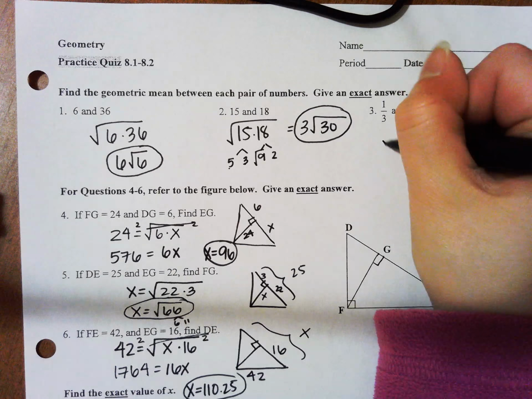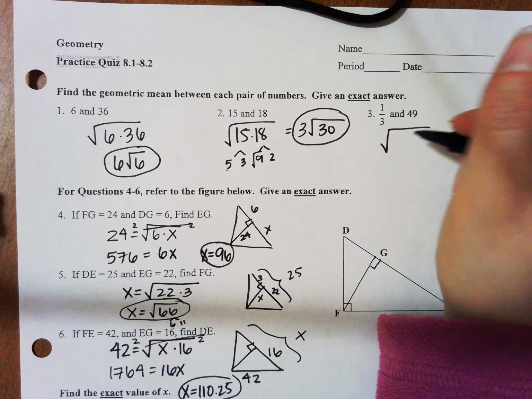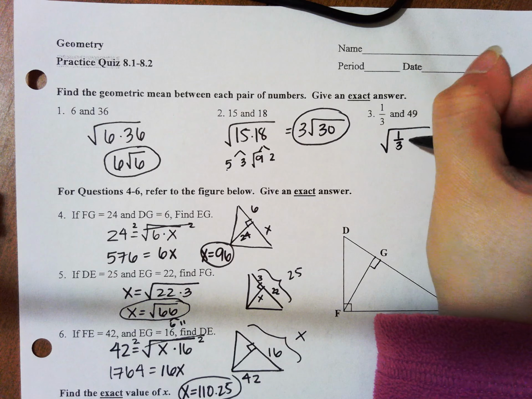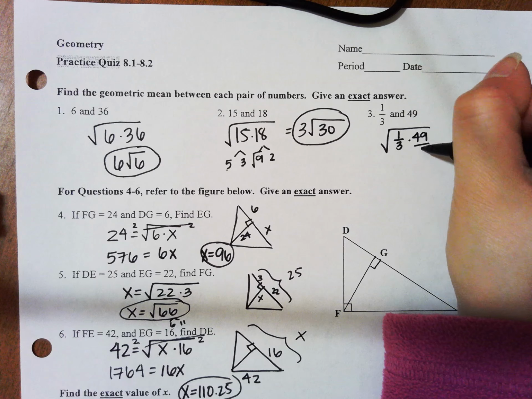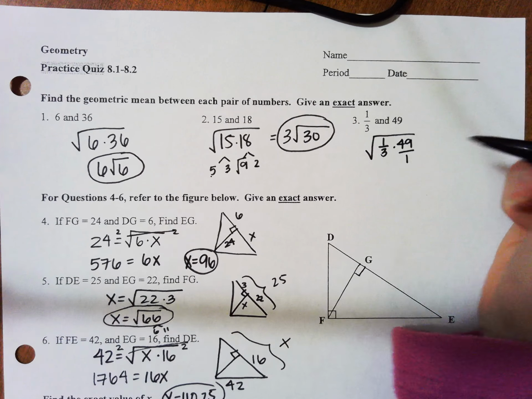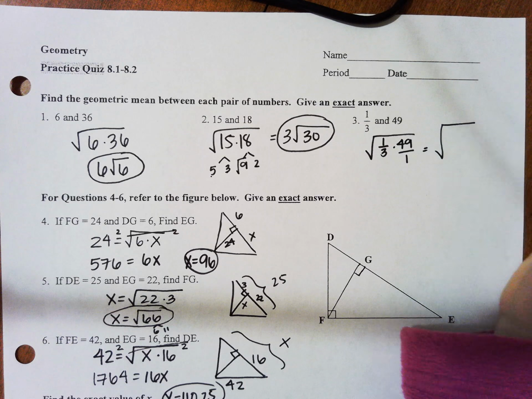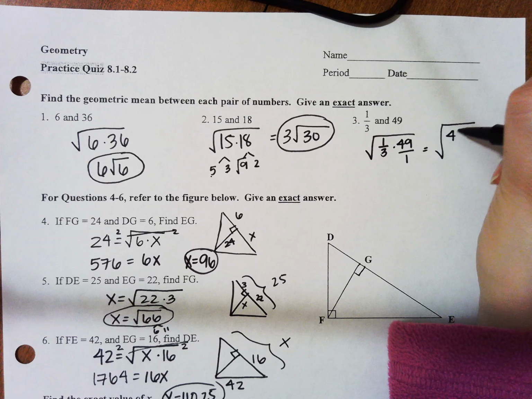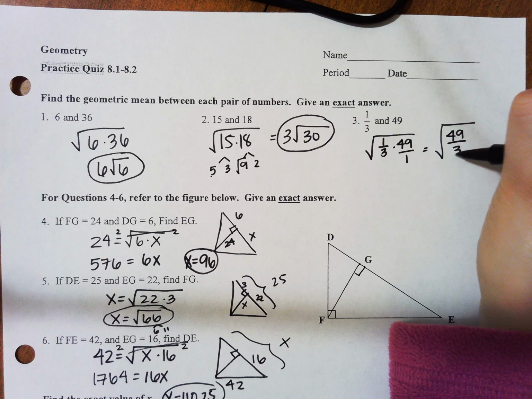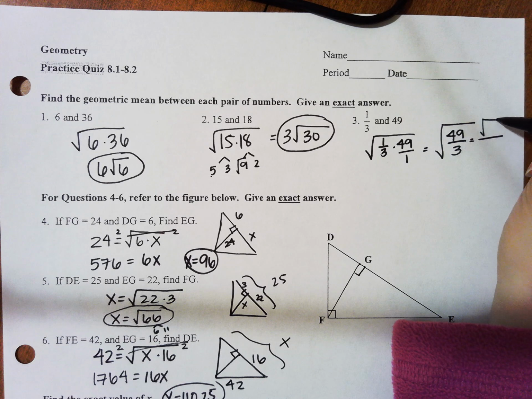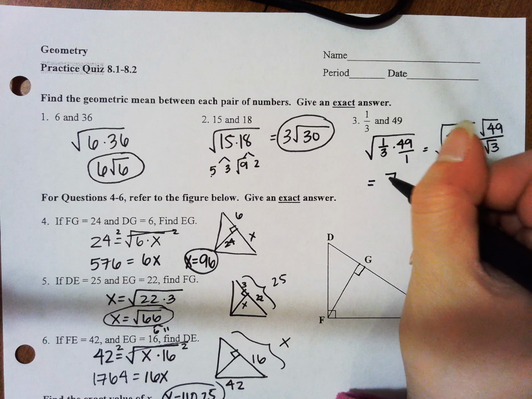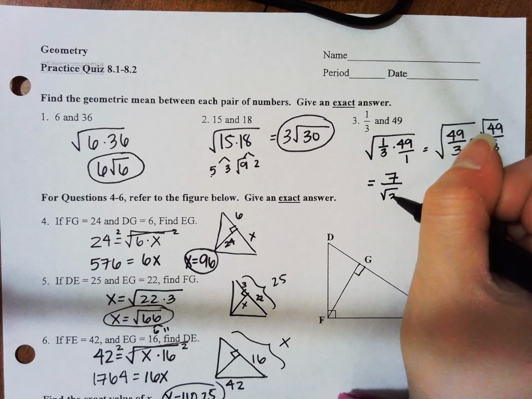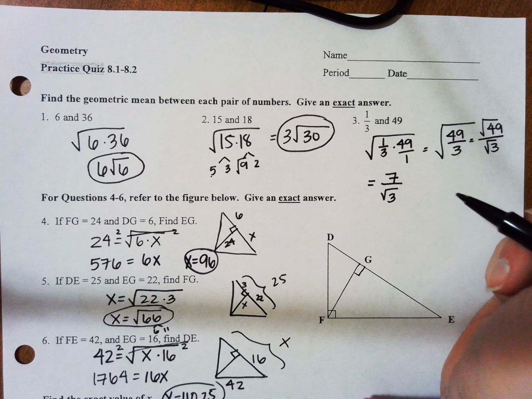And the last one, if we're going to take the square root to find the geometric mean between these two numbers, we'd have to multiply them. We have a fraction times a whole number, so the way we're going to handle that is turn that into a fraction, so put it over 1. And then we multiply the tops, 49, multiply the bottoms, we get 3. And then split that up into the square root of the top and the square root of the bottom. The square root of the top, square root of 49, we know is 7, and we can't take the square root of 3, so we'll leave that in the denominator.